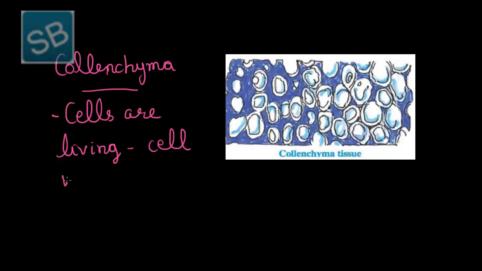Then comes the second type of simple permanent tissue, that is collenchyma. This figure depicts the structure of a collenchyma tissue. Like parenchymatous tissue, the cells of this tissue are also living and the cell wall is made up of cellulose.